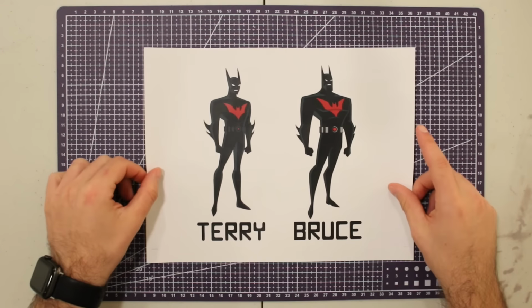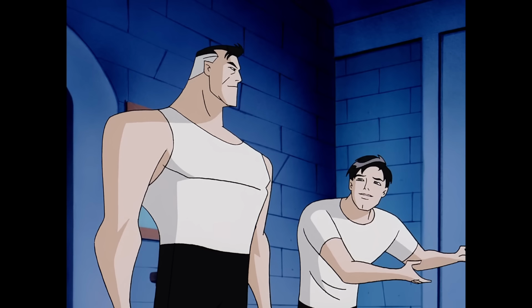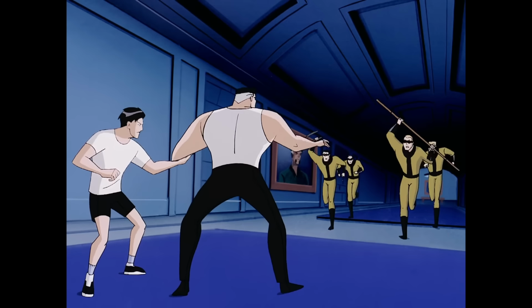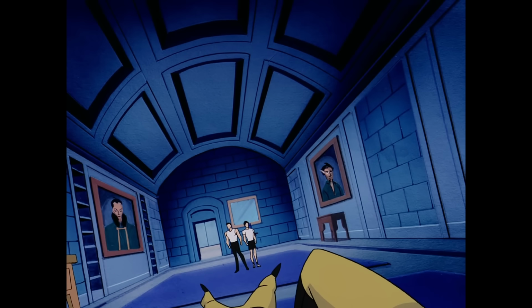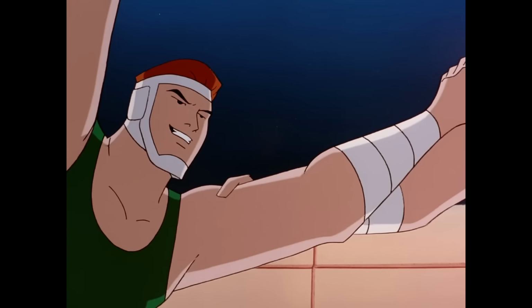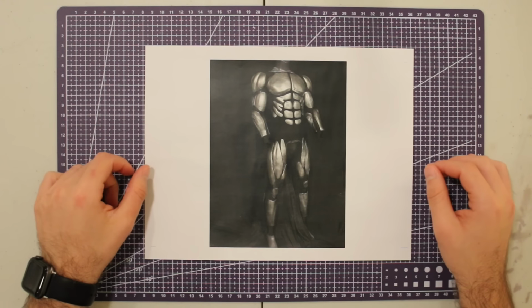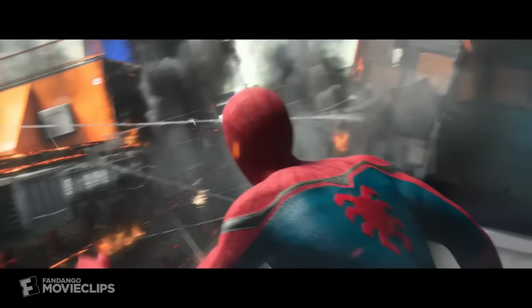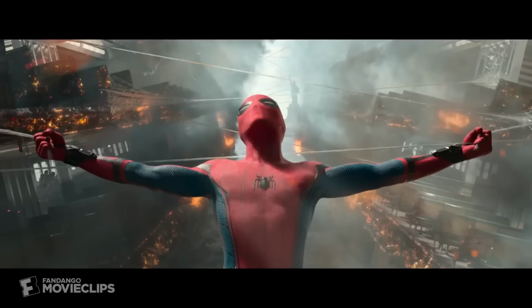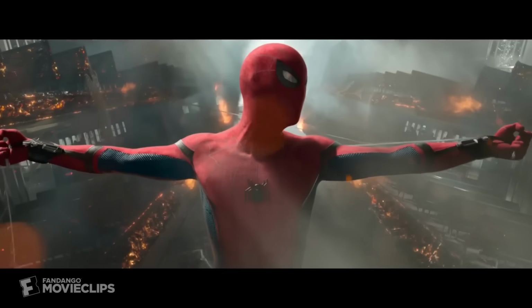And last but not least is size. In the show, it's known that Terry is much smaller than Bruce was when he was in the Batsuit. But that doesn't mean he has to be small. We also know that he was on his high school wrestling team before he got kicked out. So I would use slight muscle padding to highlight the shoulders and give him a more muscular look. Although I don't want him to be overly muscular. Think Spider-Man with broader shoulders.